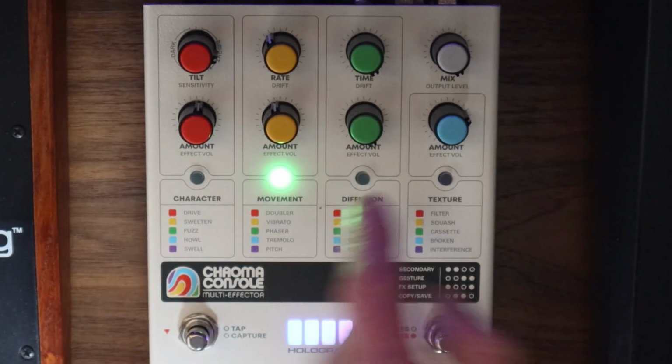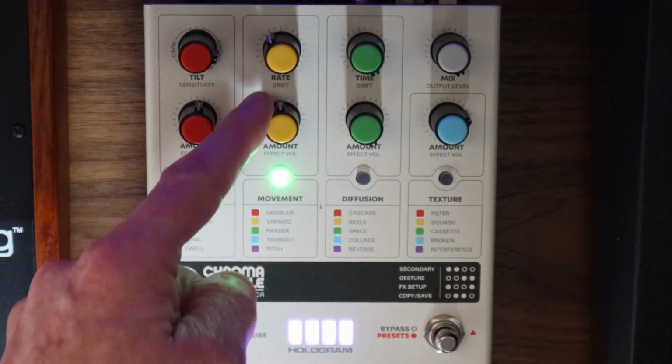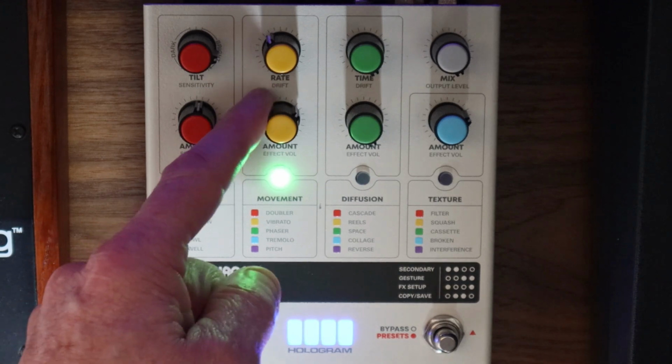I'm now running my Juno through the pedal, and a pad can be designed further via Chroma.